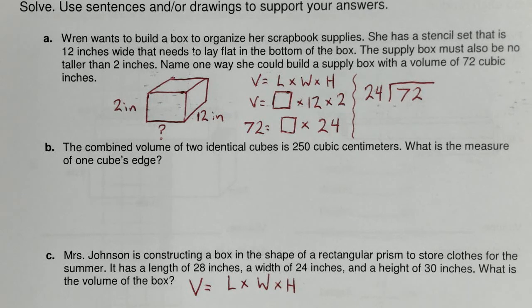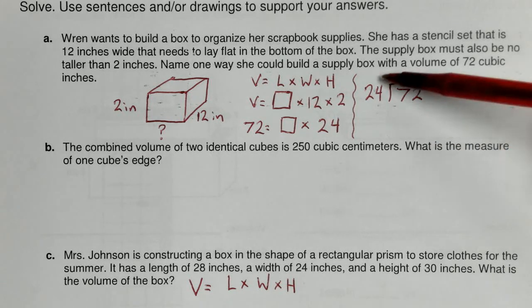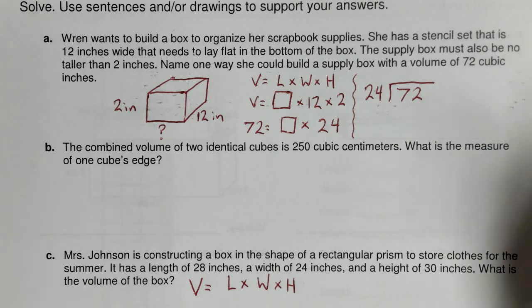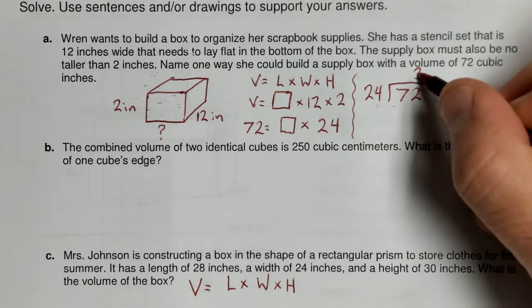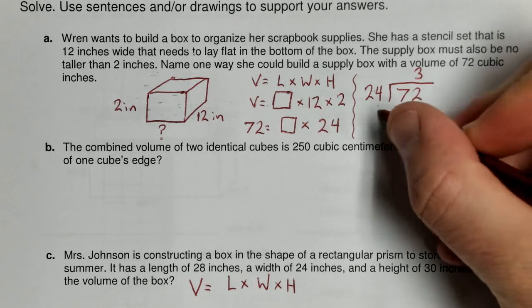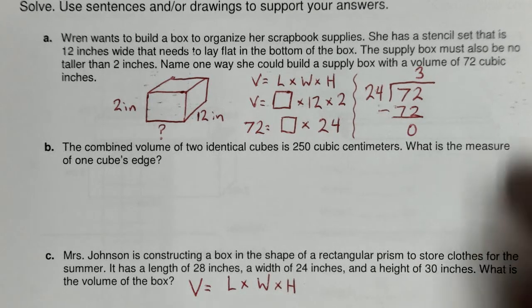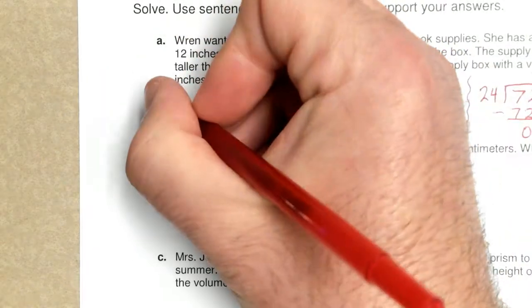2 times 24 is 48. It's not bad. 3 times 24, well, 3 twenties would be 60. 3 times 4 would be 12. 60 plus 12 is 72. So, okay, I guess I should have just done that to start with, huh? 3 times 24 is 72. Subtract them out.